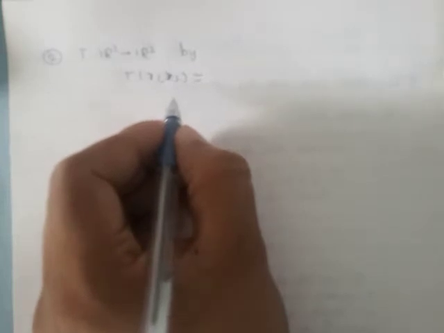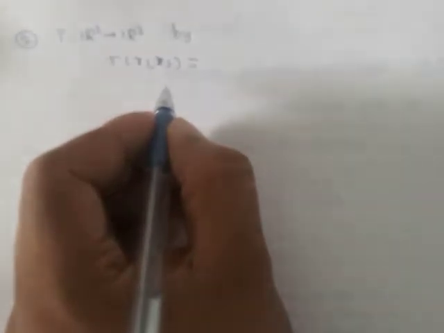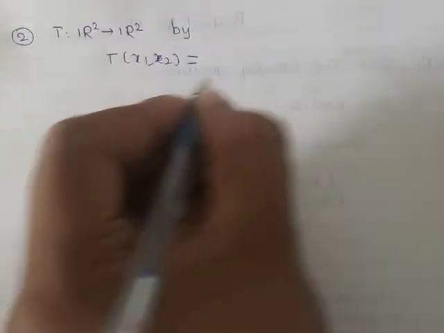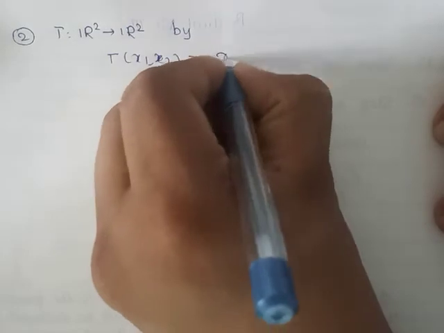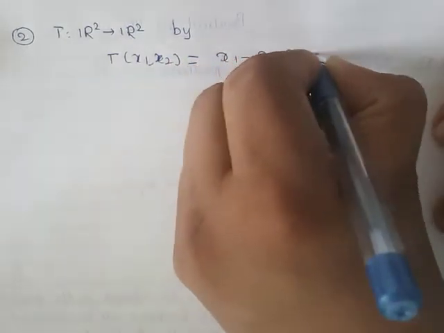Next example, T from R2 to R2 defined by T of x1 comma x2 is equal to x1 minus 2 comma x2 plus 1.